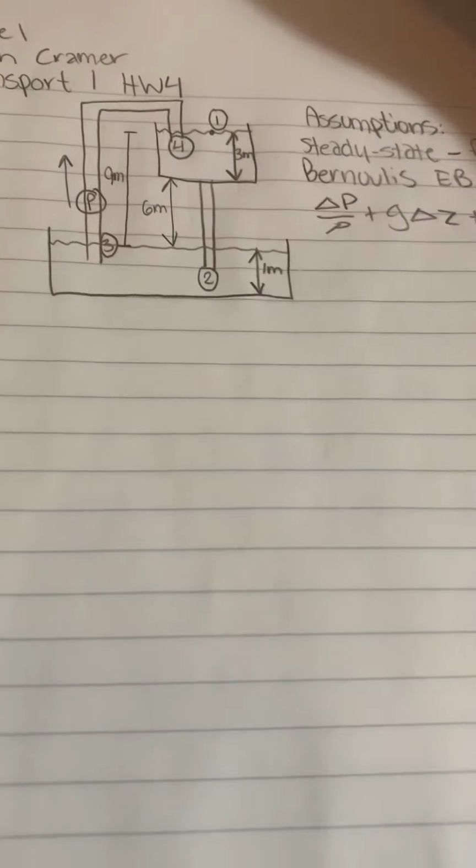fluid going up here. So we're going to look at two different point comparisons here. We're going to look from point 1, which is at the water level at the top reservoir, and then going down to 2, where the fluid is emptying out into the bottom reservoir. And then the second system we're going to be looking at is from point 3 to point 4. So from the water level at the bottom reservoir to where the water is emptying out at the top reservoir.